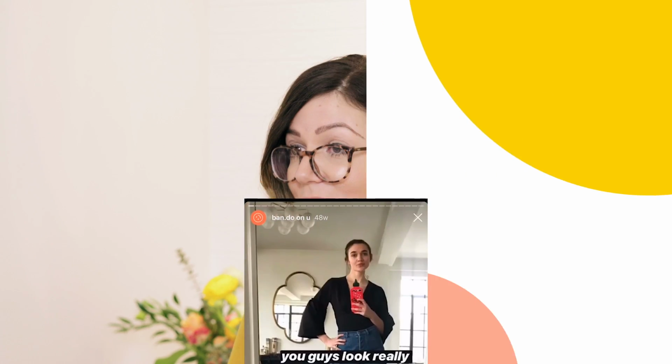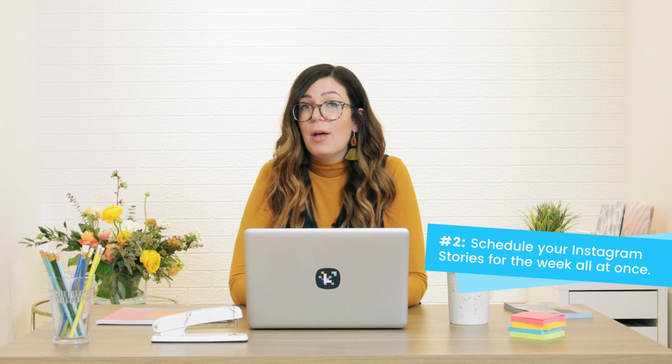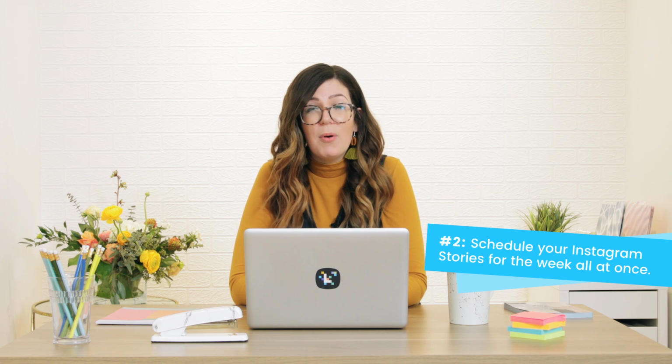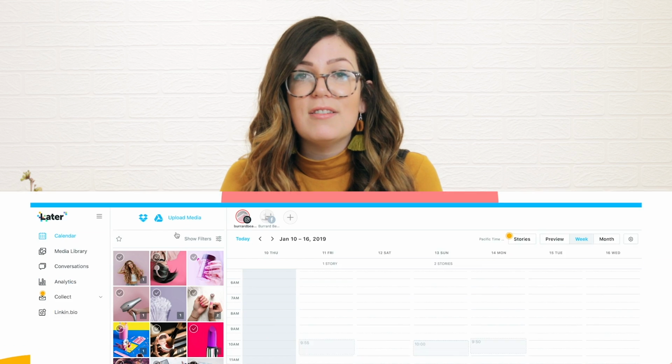You can also schedule Instagram stories with Later, which will save you a ton of time. You can sit down and plan, shoot, design, and edit all of your Instagram stories for the entire week at once. This will help you create better stories, and you won't have to be stressed wondering what you're going to post every single day.